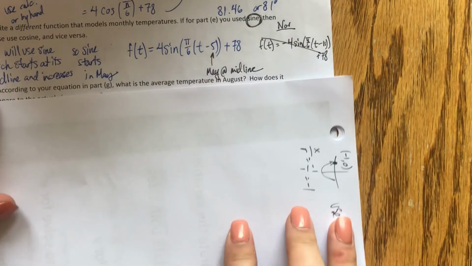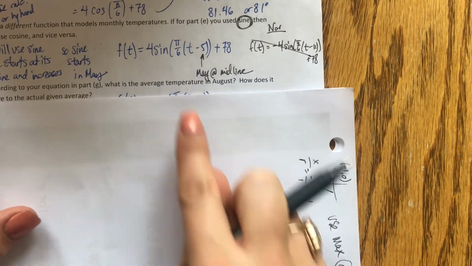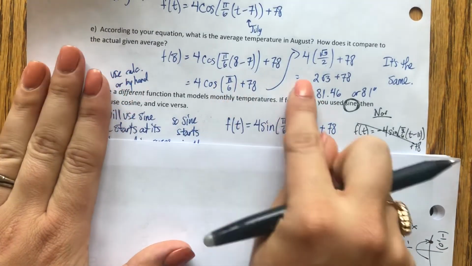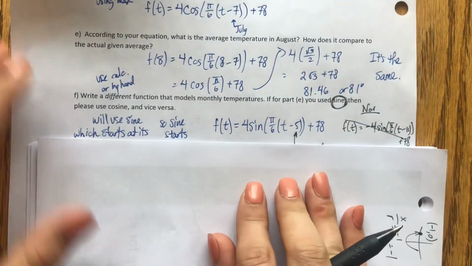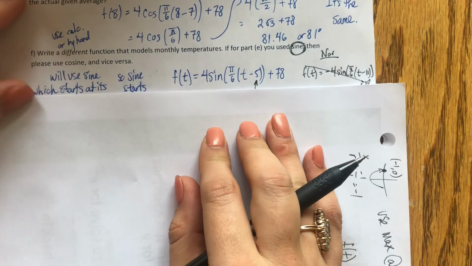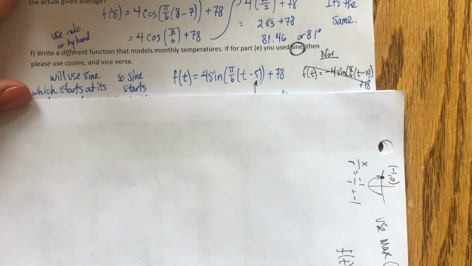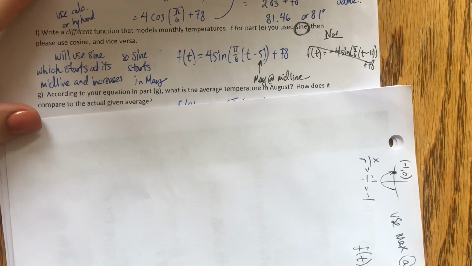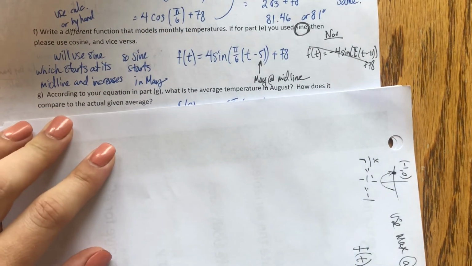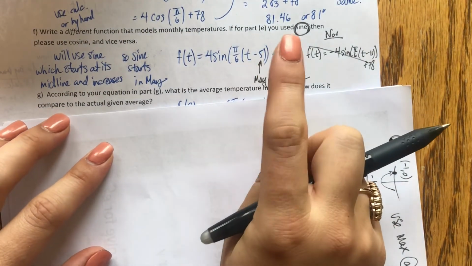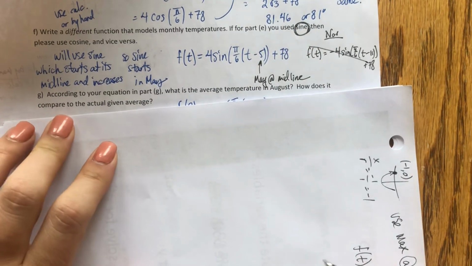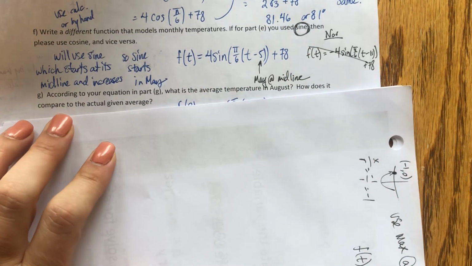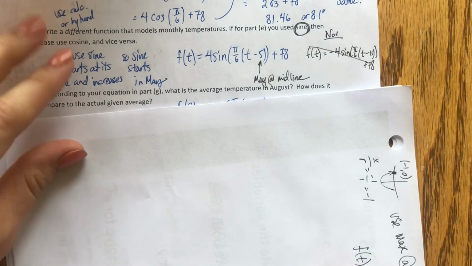Oh, okay. So according to your model from part G, I just want to do the same exact thing, but with my different model, just to see what happens. What if I plug into this model? So plug in 8 now to this model. And if you didn't get this model when you were doing it on your own, please redo it.